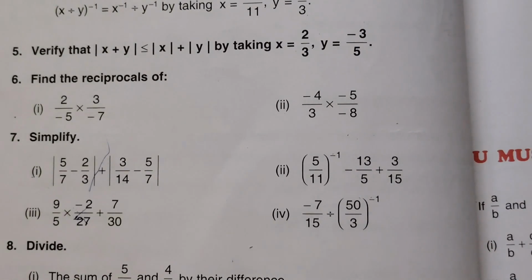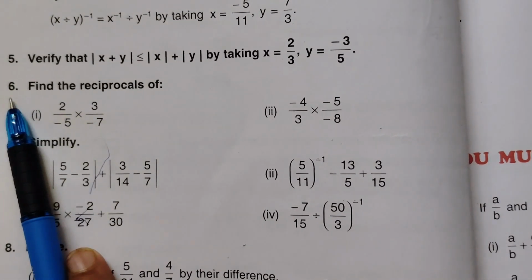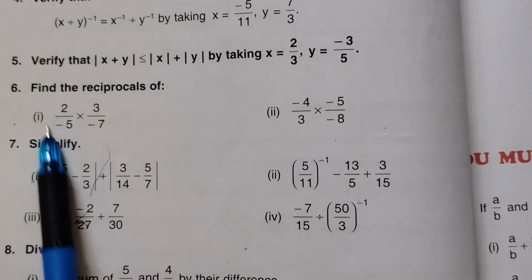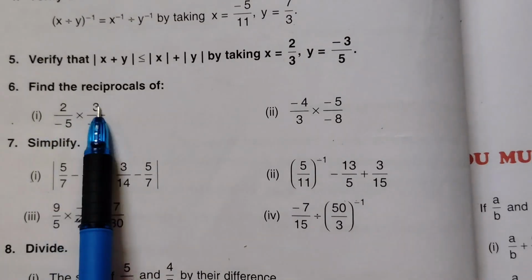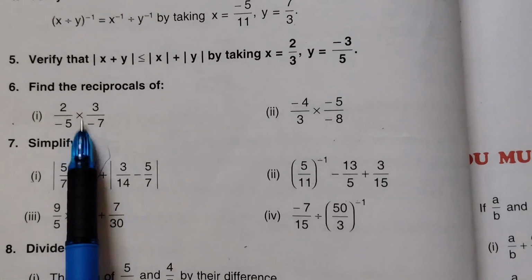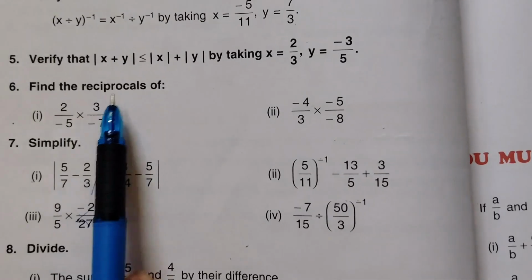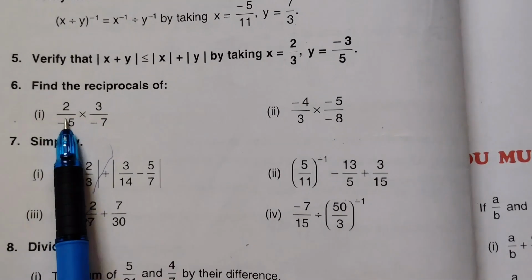Hello students, now we are going to start question number 6 of Brain Teasers of chapter 2. Find the reciprocals of... this is the first question. So first we have to solve this, and then whatever answer we get, we have to write the reciprocal of that. Okay, so let's start 6.1.